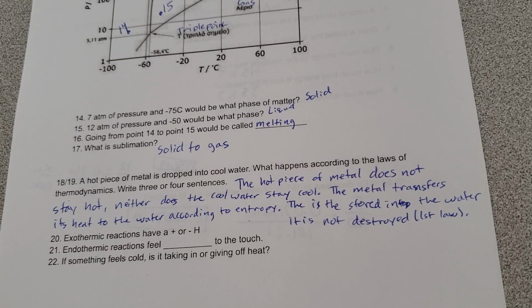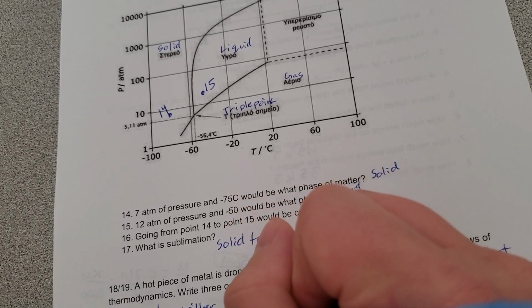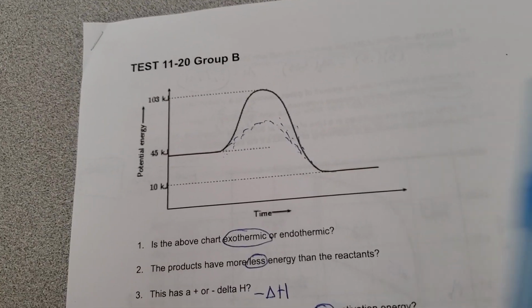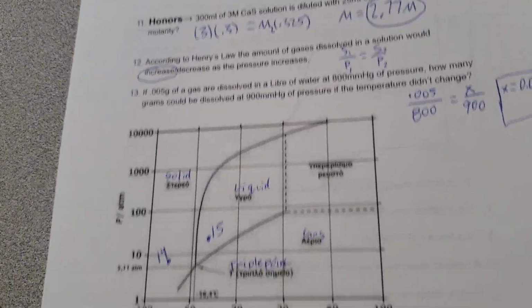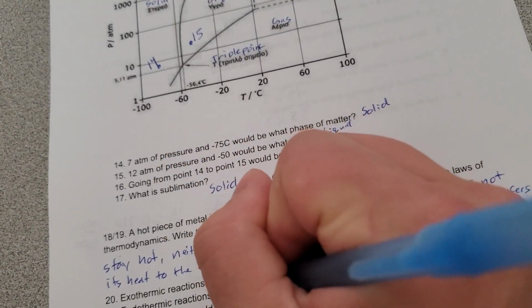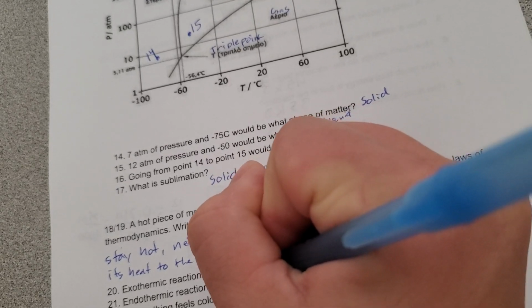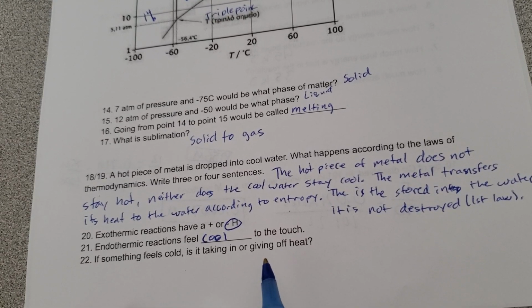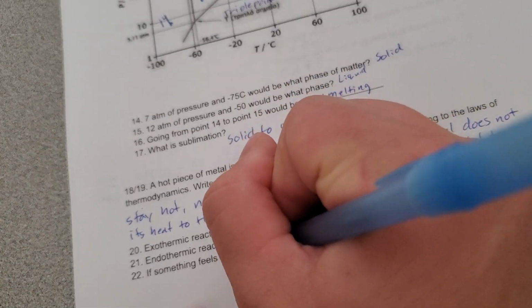All right, here we go. Exothermic reactions have a negative delta H. We can see this in front of the page, right? This right here was an exothermic reaction. It lost energy, so it has a negative delta H. Endothermic reactions feel cool to the touch because they're drawing in heat. It's drawing in the heat from your hand. If something feels cold, is it taking in or giving off heat? It is taking in heat.